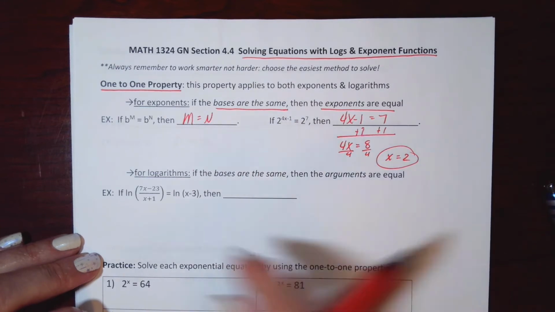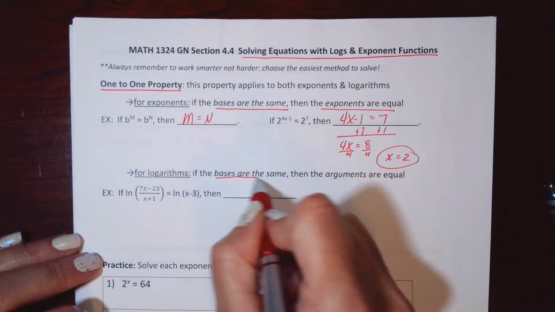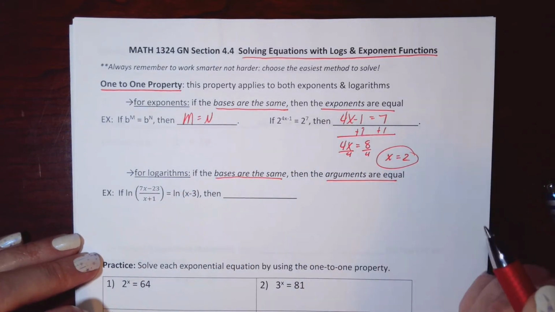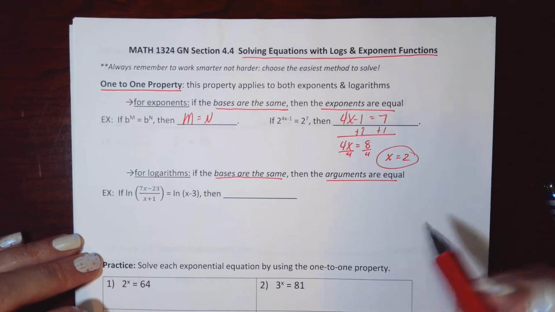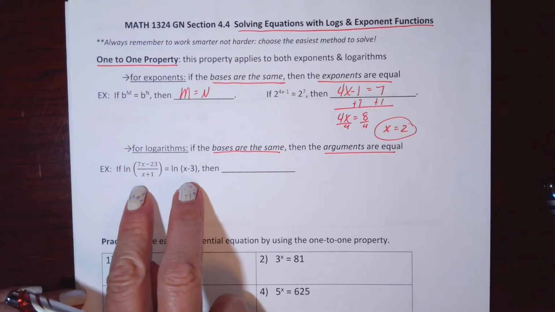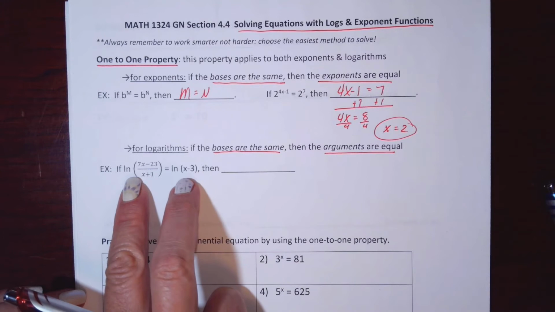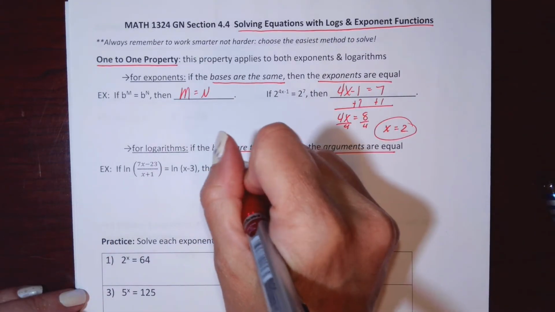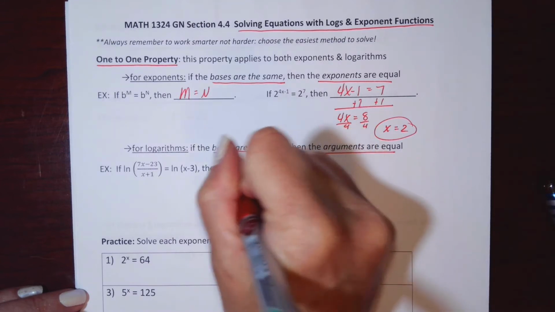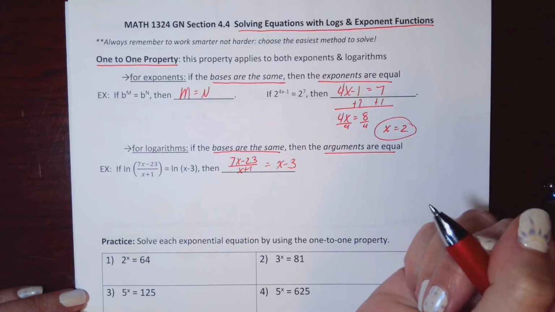That's true. If I have a logarithm that I'm starting with, when the bases are the same, then the arguments are equal. I didn't give a general example here, just a specific example. Natural log is equal to natural log. All I have on each side of my equation is the natural log statement, so they're both base e. Since the bases are the same, I can set those arguments equal to each other, and then I solve from there.